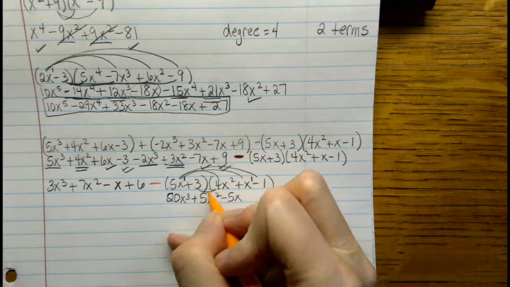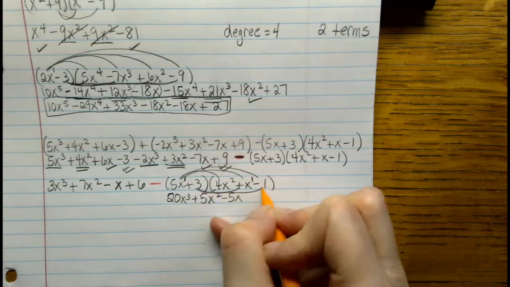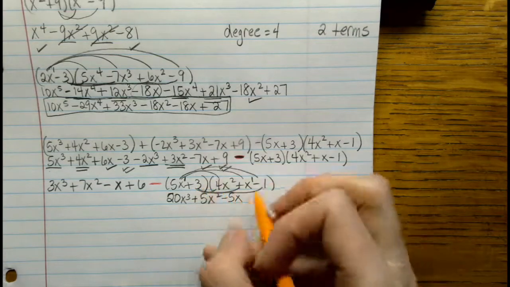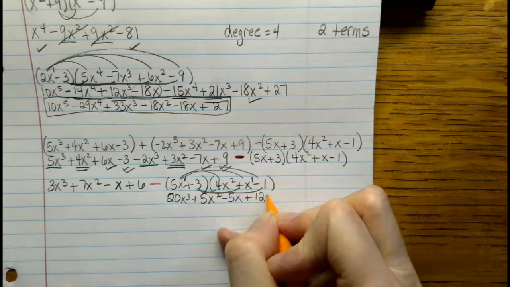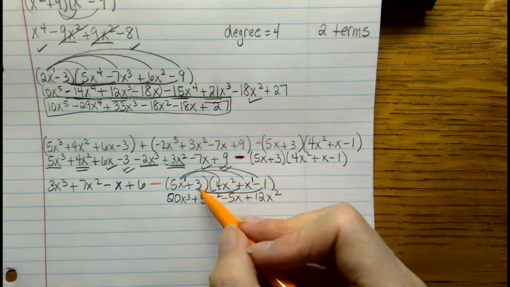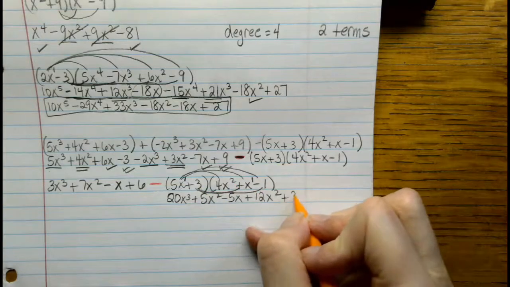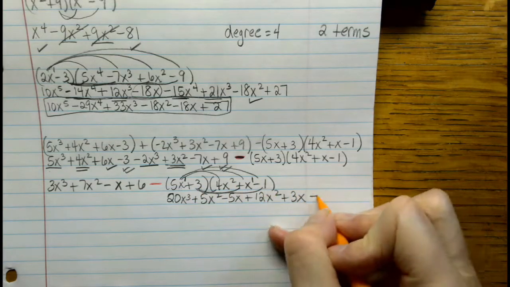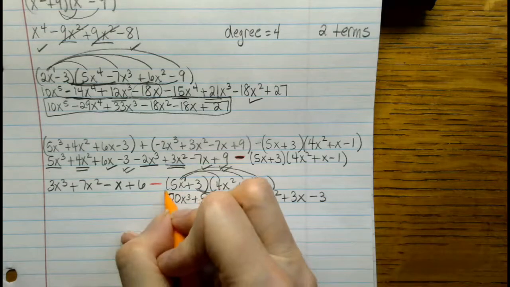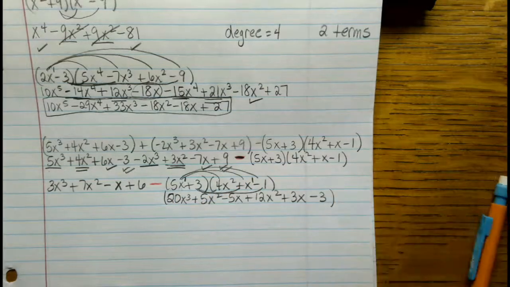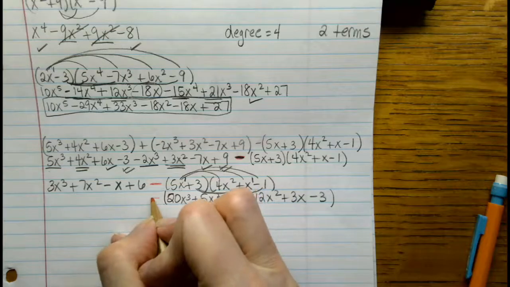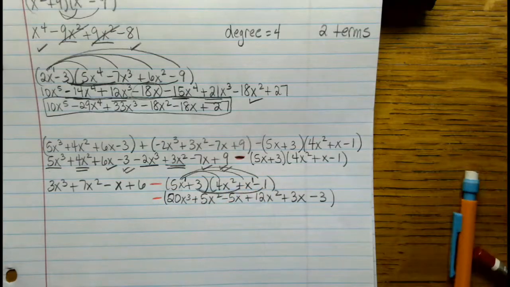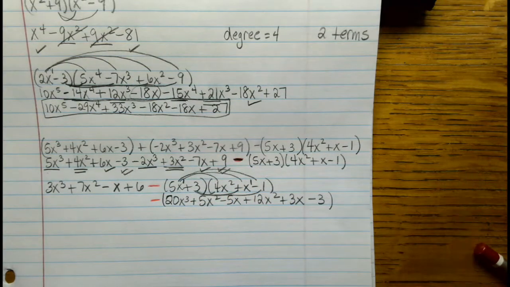And then we're going to go here, and here, and here. So 3 times 4x squared is 12x squared. Positive 3 times x is positive 3x. Positive 3 times negative 1 is negative 3. And I'm going to put that all in parentheses. And again, the reason being is that there's a minus in front of there, and that's really, really important.